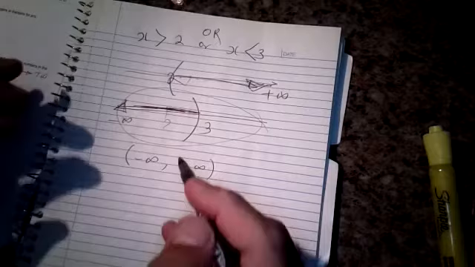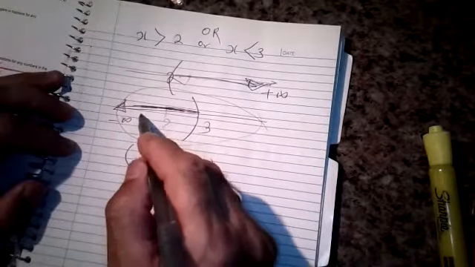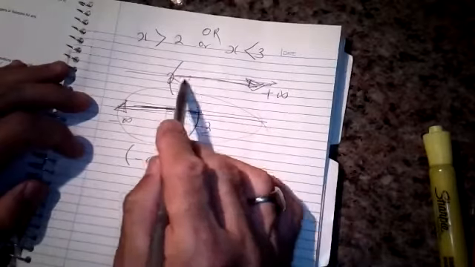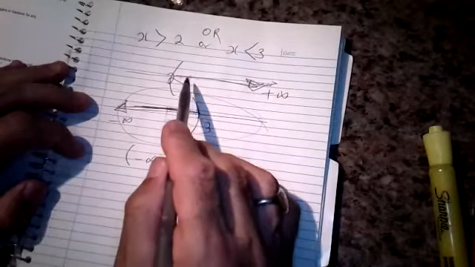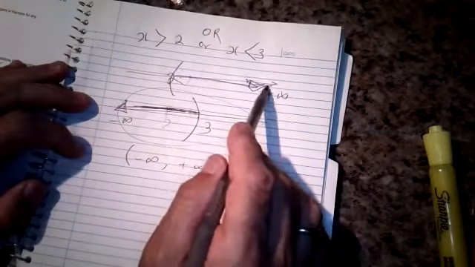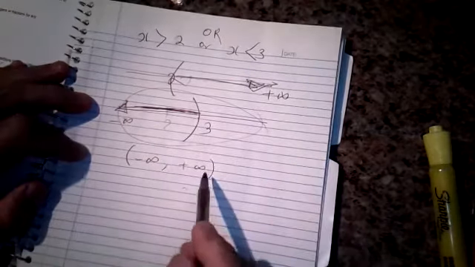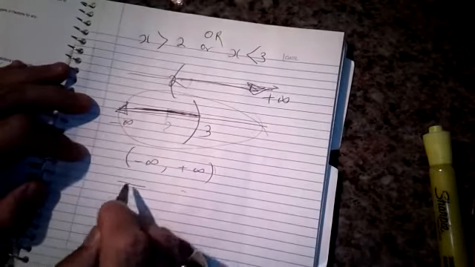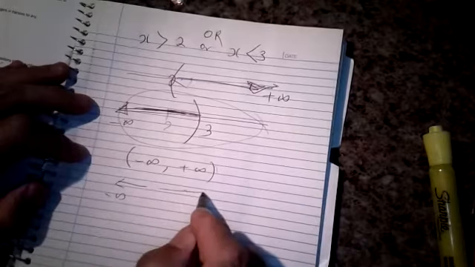You take all the numbers from 3 to negative infinity, you throw them into the basket, and then when you want to throw in all the numbers for this one, you don't need to put these two again. So you start from that 4, put all the 4 and greater into that basket. So your basket has all the numbers from negative infinity to positive infinity.